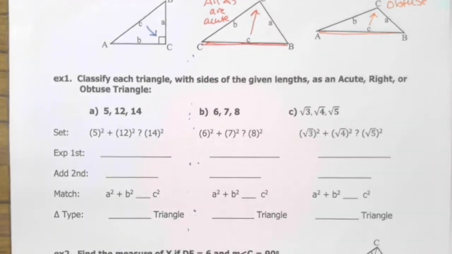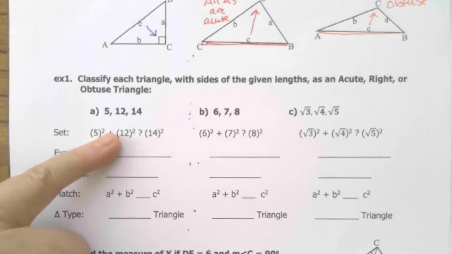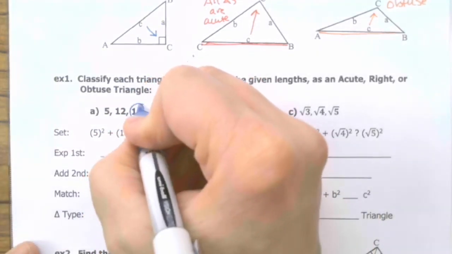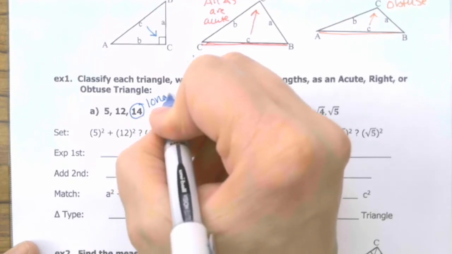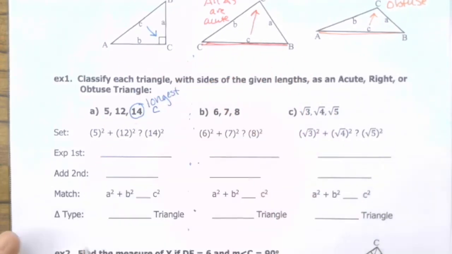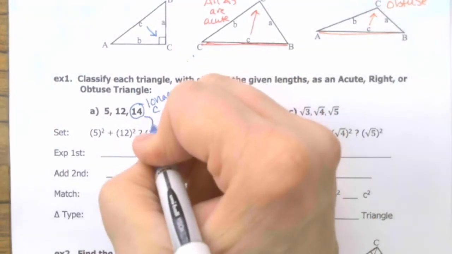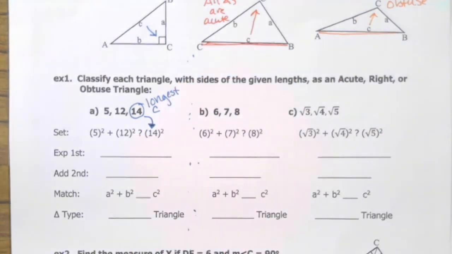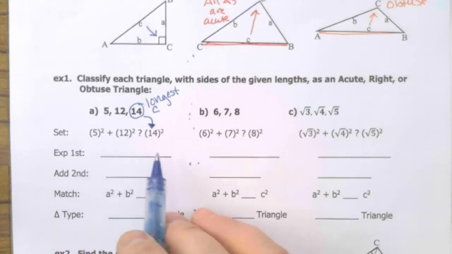Classify each triangle with the sides of the given lengths as acute, right, or obtuse. Okay, and I've done parts of this for you already. Okay, so here we go. We have sides 5, 12, and 14. 14 is the longest side length, so that's going to be our C. So when you put it into the formula, that's the one that's going to be by itself. So the question is, how do those relate?